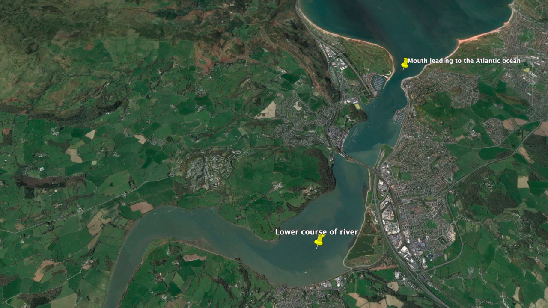The river in the lower course is a very wide river and has greater push-out forces. The main type of erosion here is lateral erosion, which is erosion through the movement away from the center of the river, so the river gets wider and wider. However, attrition may also occur in the lower course of the river.